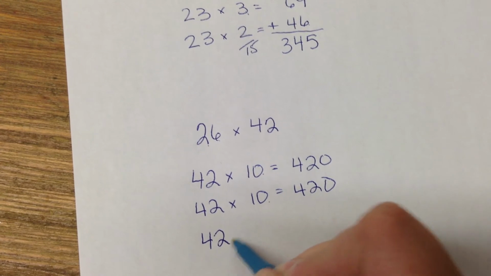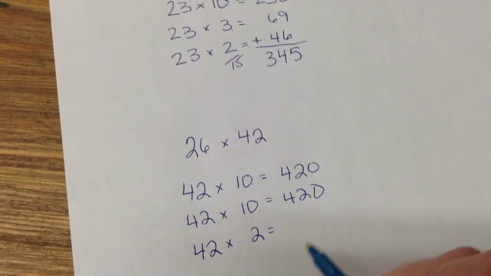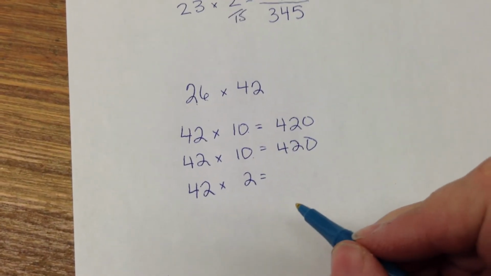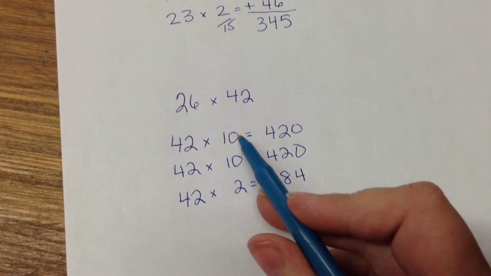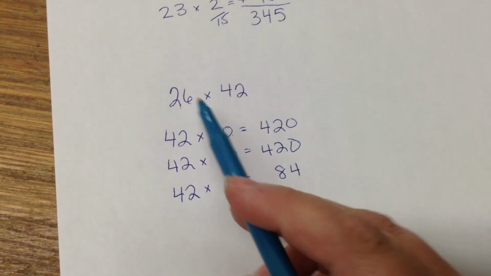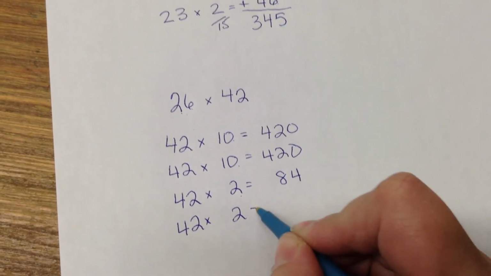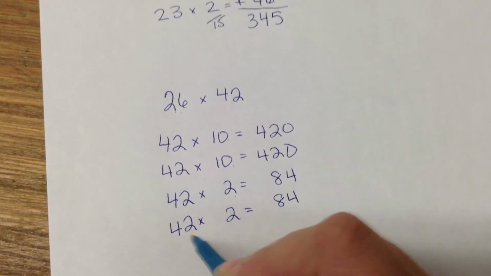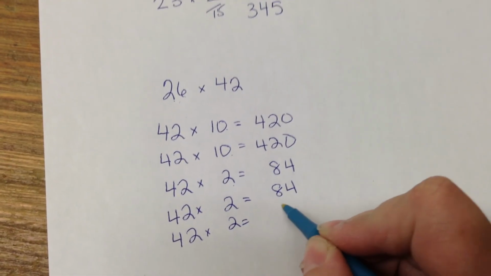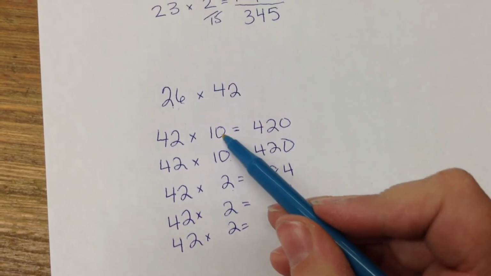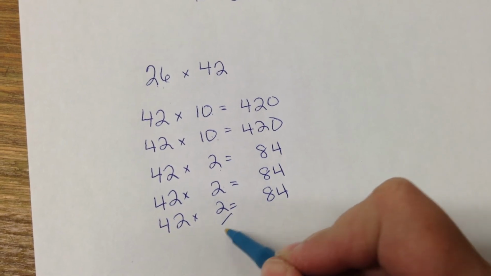I'm going to do 42 times 2 because I can do times 2 and doubling things in my head fairly easily. So 42 times 2 is 84. And now I've got 22 of the 26. So I'm going to keep going and adding 2s until I've reached 26. 10, 20, 22, 24, 26.